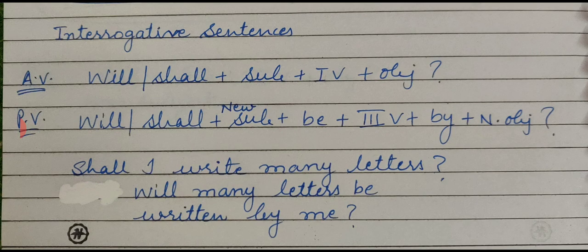Then what is the object? Many letters. So passive will be: will many letters, and then be, then the third form of verb, then by, and then the subject of active voice will become the new object in passive. So the answer will be: will many letters be written by me? Is it clear, dear students?